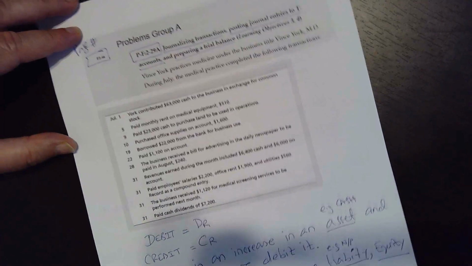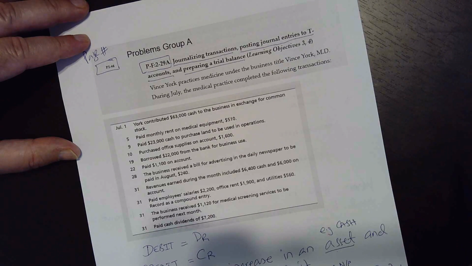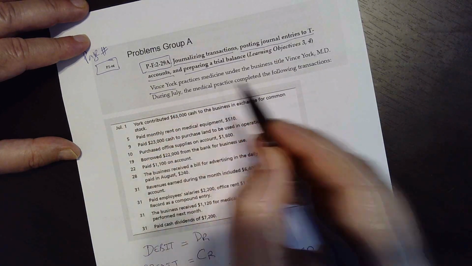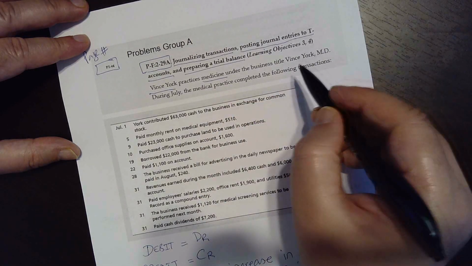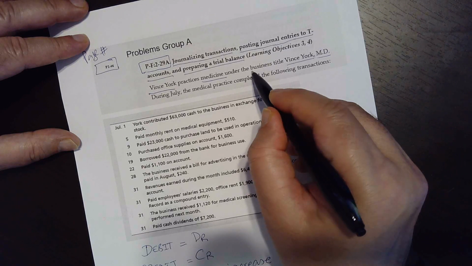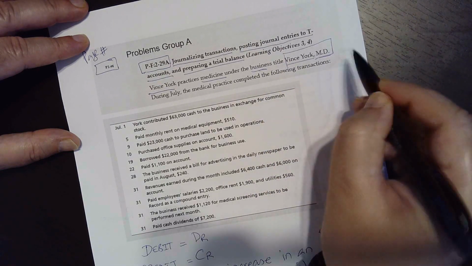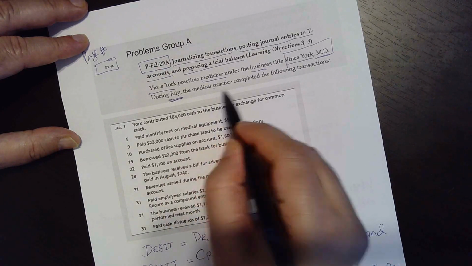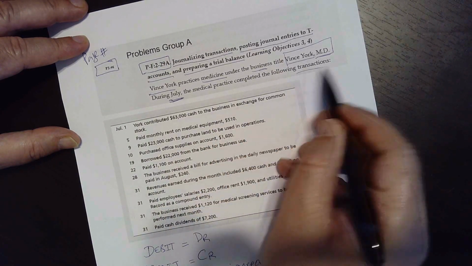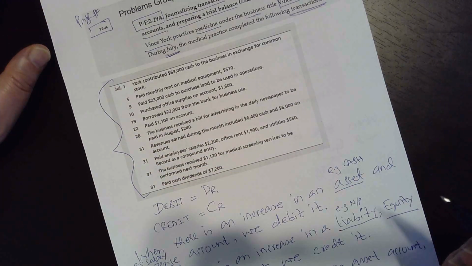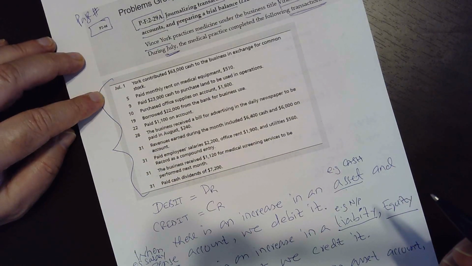So they have given you these transactions. Vince York, the person, practices medicine. So it's a doctor's office in Vince, New York, MD. That's the title of the business. So the name of the business is Vince York, MD. And during the month of July, the medical practice completed the following transactions. So these are all the transactions from July 1 to July 31st.